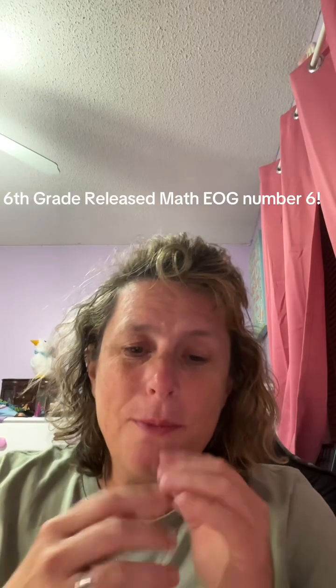Remember, absolute value is the distance from 0. Distance is always positive, okay? So it doesn't matter if the original number is positive or negative, your absolute value is going to be the positive version of that number.